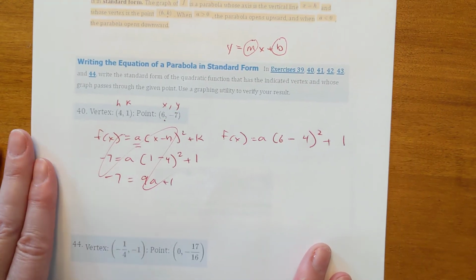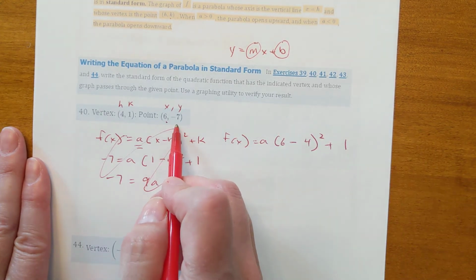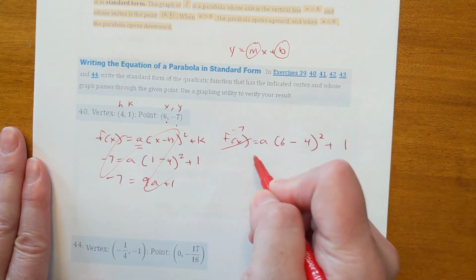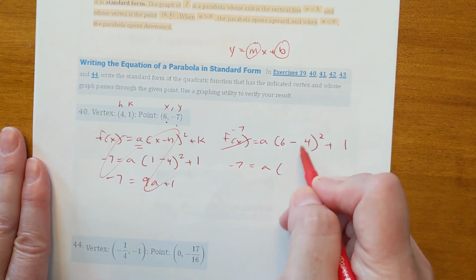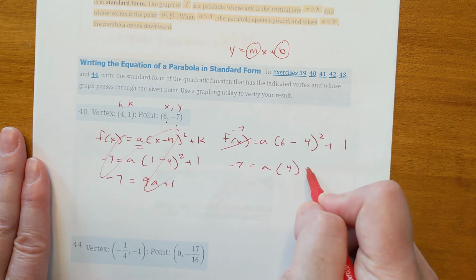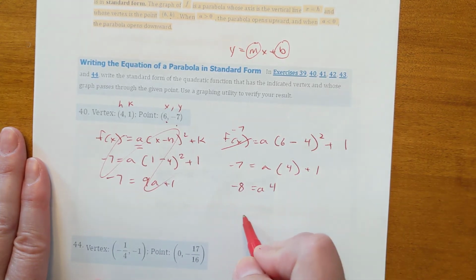All right, that's better. And I didn't plug the y in. The y was -7. So then we have -7 equals a times 6 minus 4, which is -2 squared, which is 4. Move the 1 over, which makes it -8. Divide by 4, and you got -2 is a.